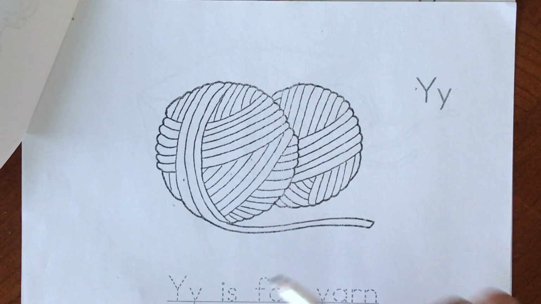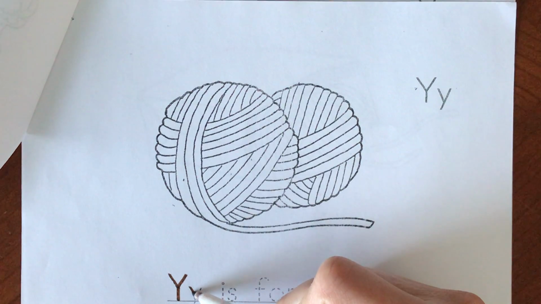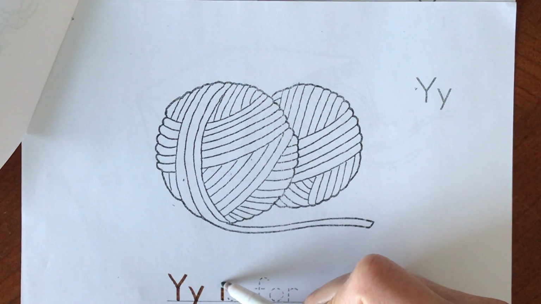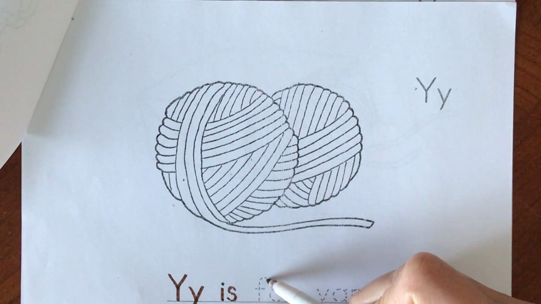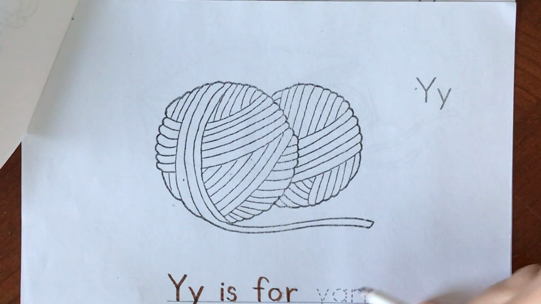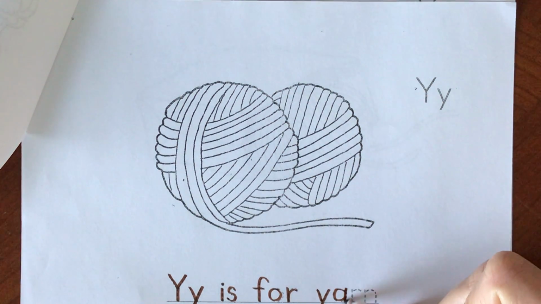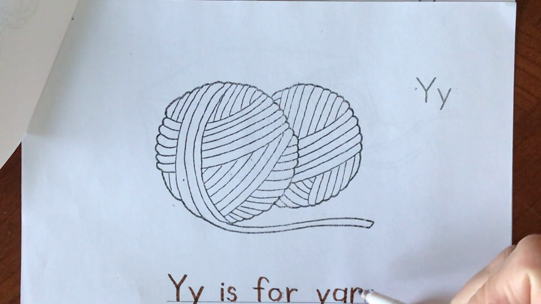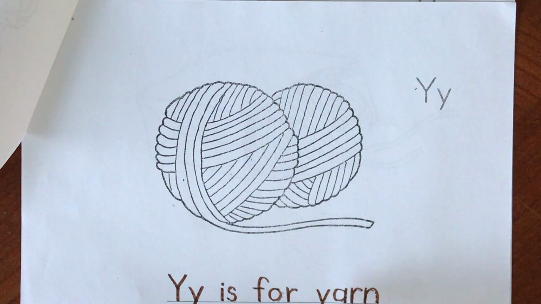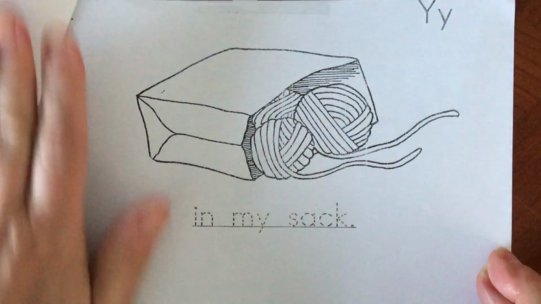New sentence, we need to start with a capital. Do your capital Y, and then your lowercase y. Come to the line, and then up and below the line. Y, we know our sight word is. We know our sight word for F-O-R. And then for yarn, we hear Y. The R sound is A-R, Y-R, yarn. Y is for yarn. No period. We're going to continue with a lowercase letter on the next page.